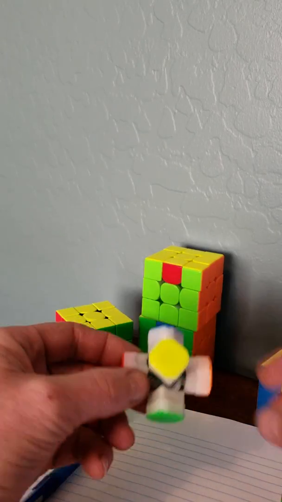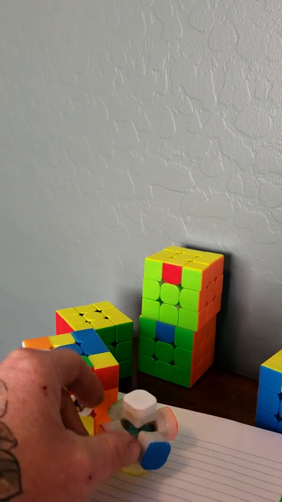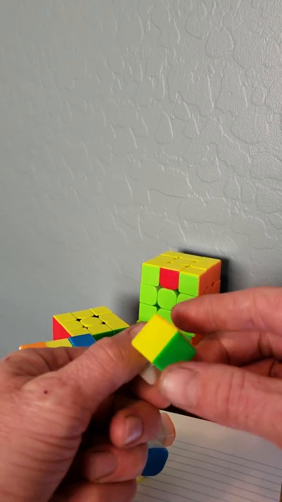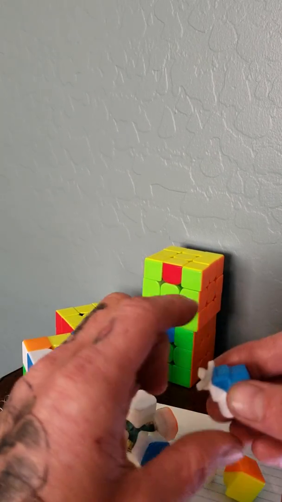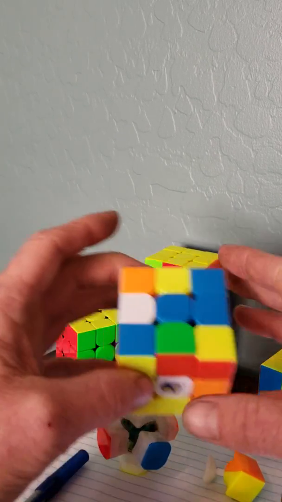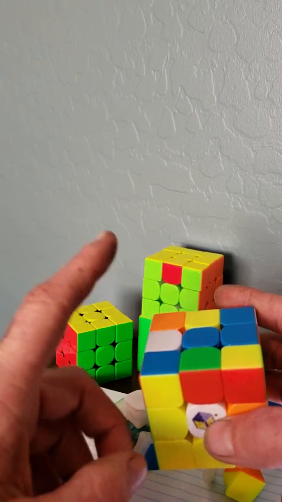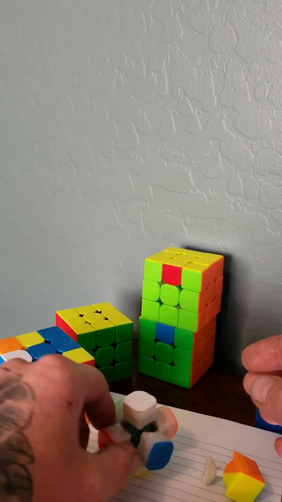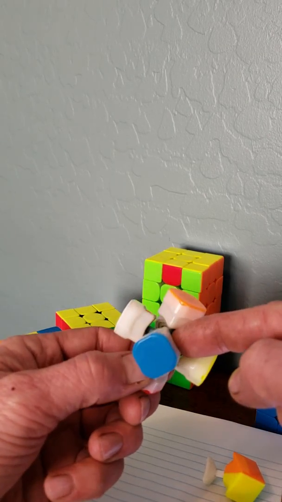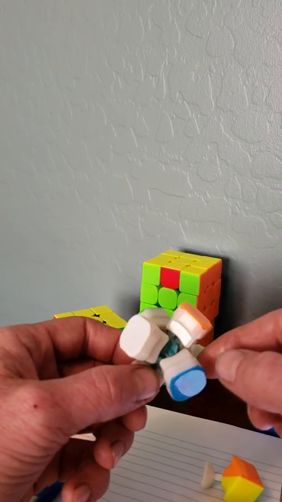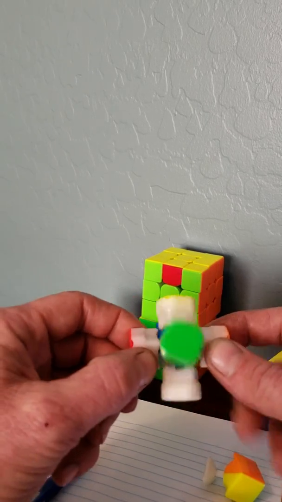First of all, we have three different types of pieces. We have centers, corners, and edges. The cube is 3 by 3 by 3, so 3 times 3 times 3 is 27, but we don't have a cubie in the middle, so we subtract 1. That gives us 26.